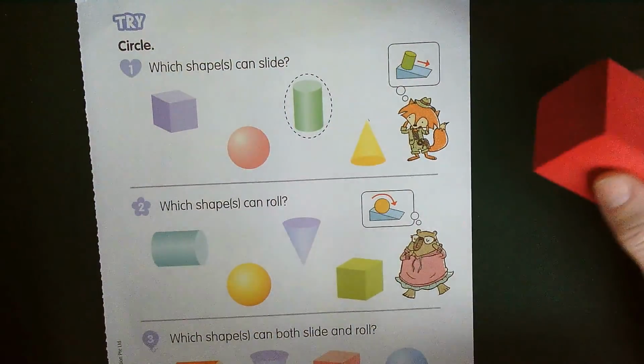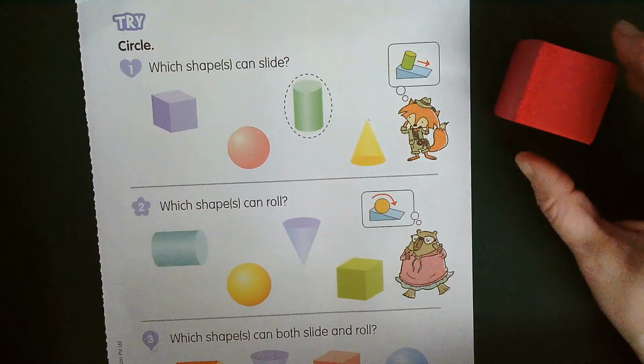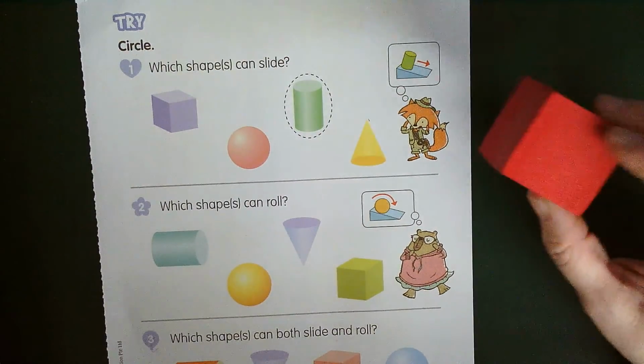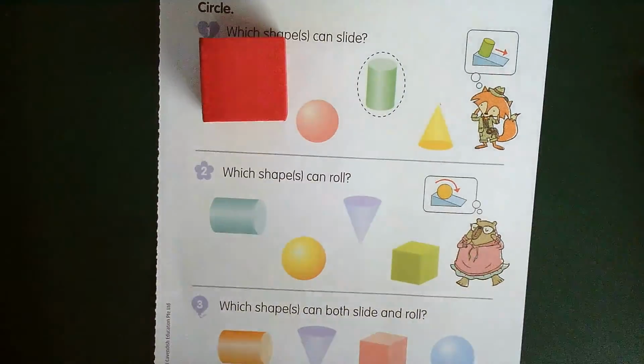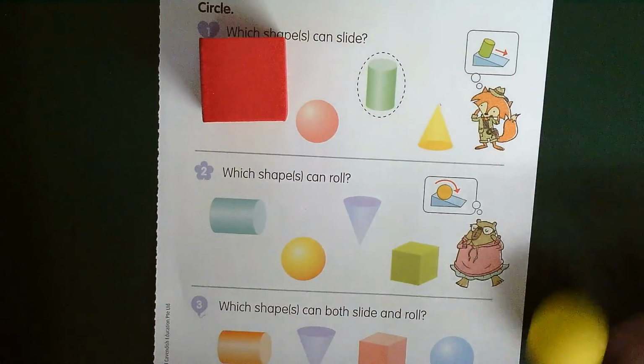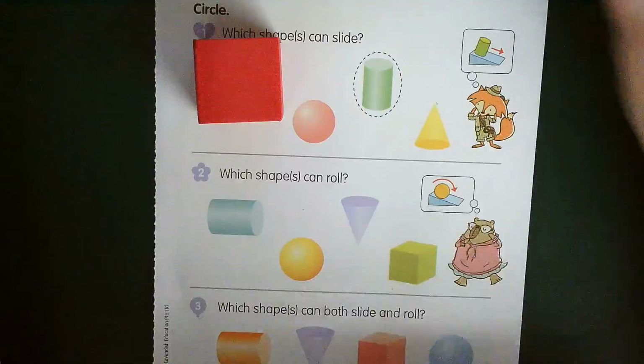But I don't have one of those. I wouldn't be able to set it up to show you. Sliding and rolling are different. So if it has a flat face on it, it can slide. So a sphere cannot slide. It can only roll. It only rolls.